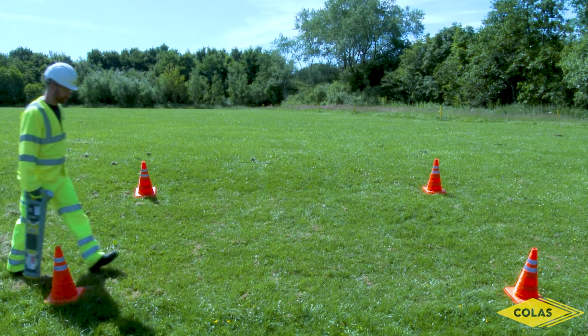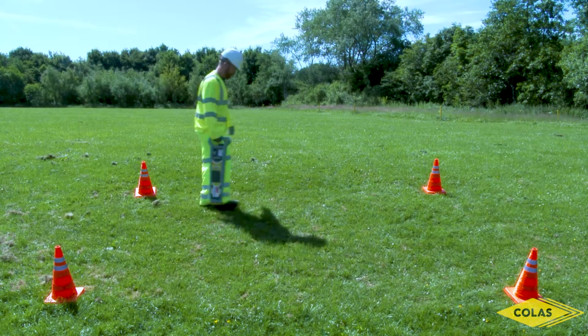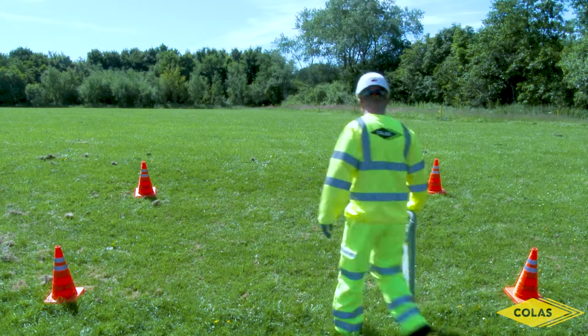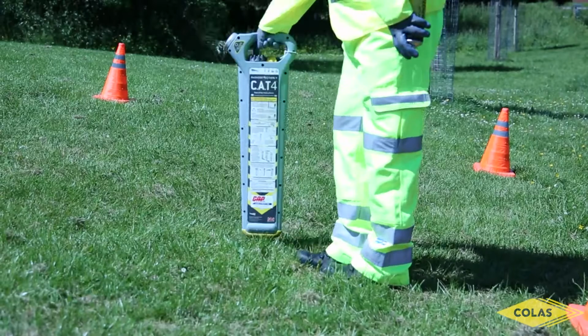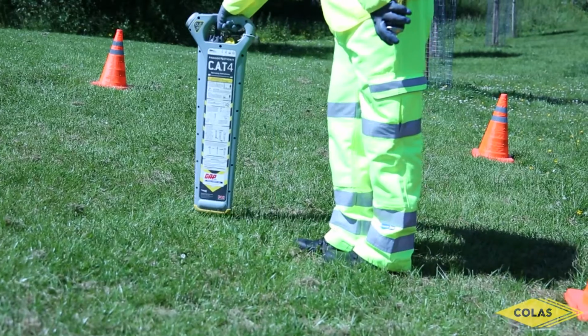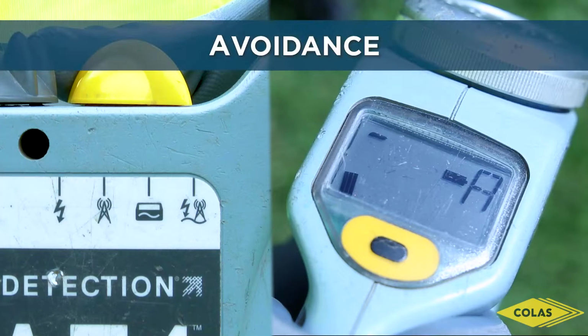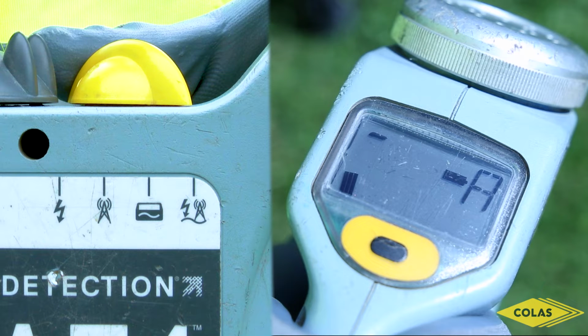Once you have defined your assessment area, the best practice is to survey the ground using a crisscross pattern, as shown here in this demonstration. The CAT works best when moved perpendicular across the service line and not parallel to the service line. Firstly, the survey must commence with the CAT on avoidance mode to ensure that nothing is missed.